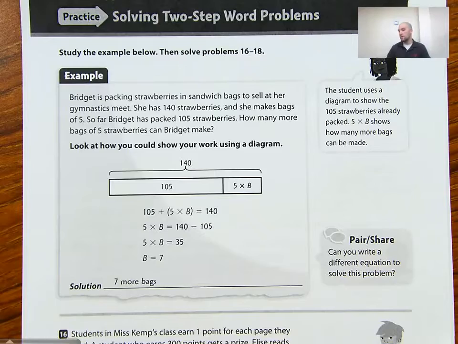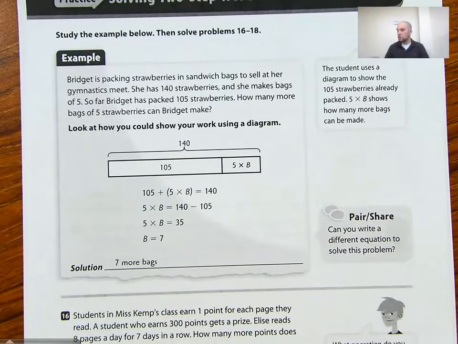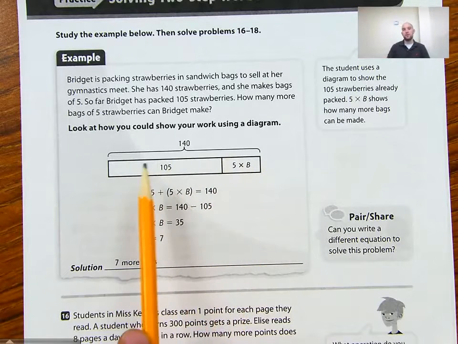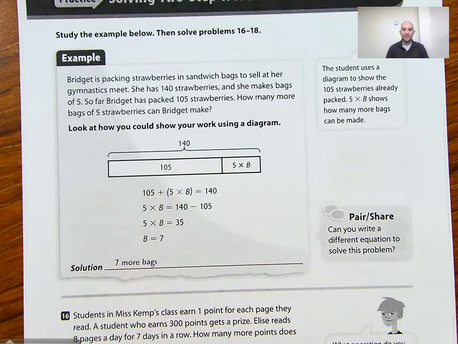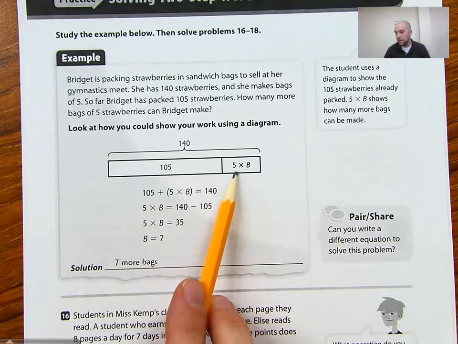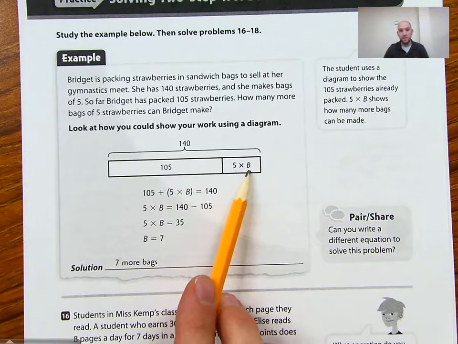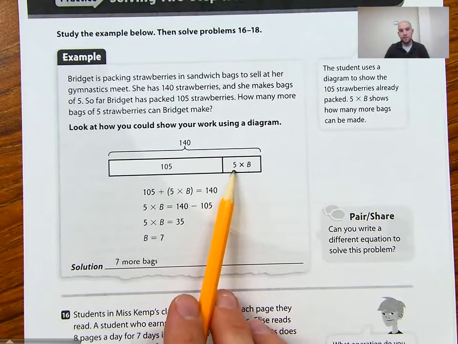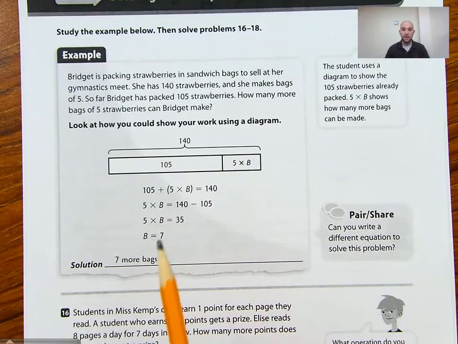So they use a tape diagram here, and they're going to show the 140 strawberries as the total of this whole tape diagram here. It says she's making bags of 5. And so far, she's packed 105 strawberries. So we have 105 here, and then we have 5 times B. B is the number of bags. We want to know how many more bags she can make, times 5, because there's 5 in each bag.